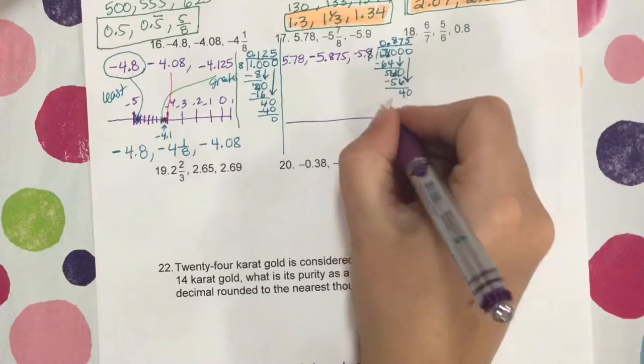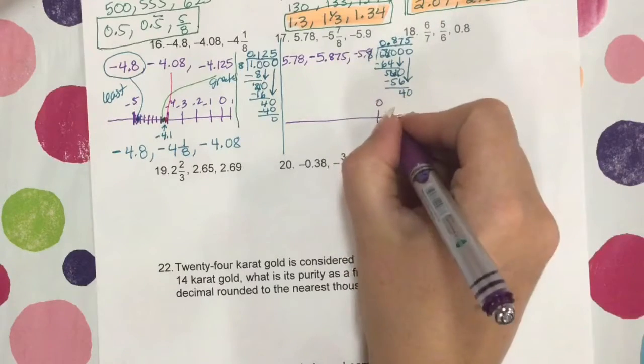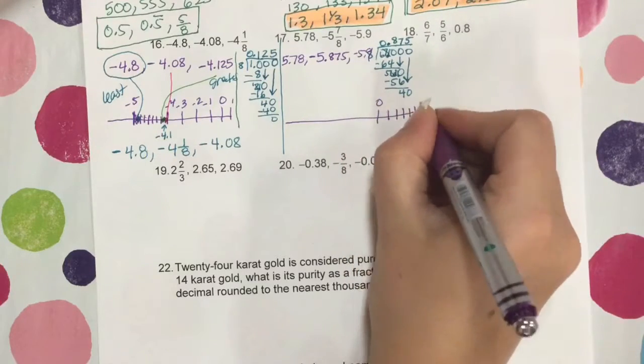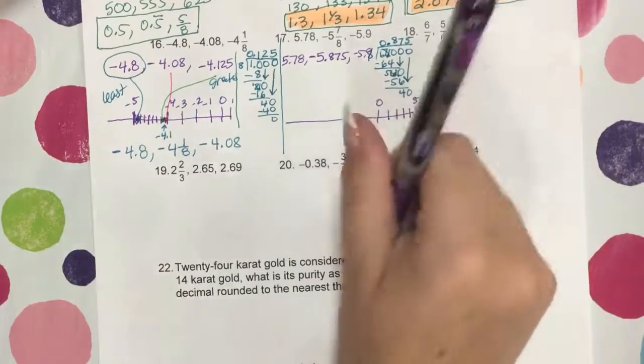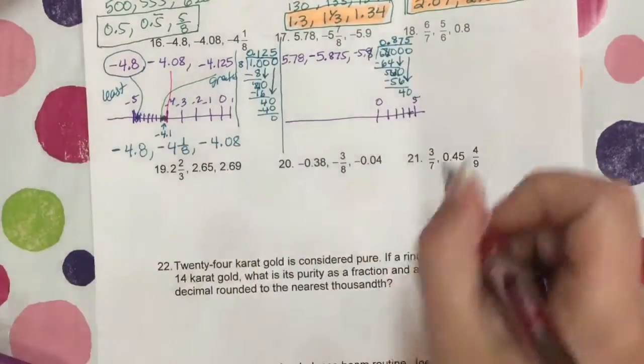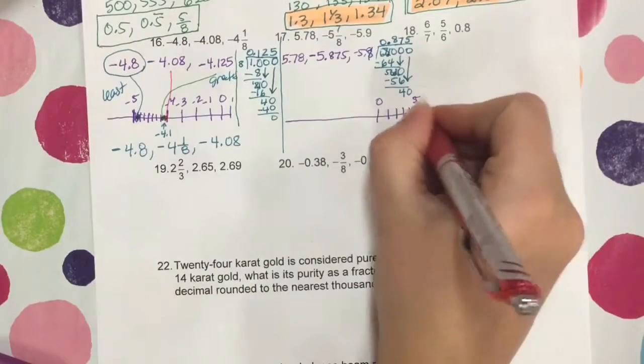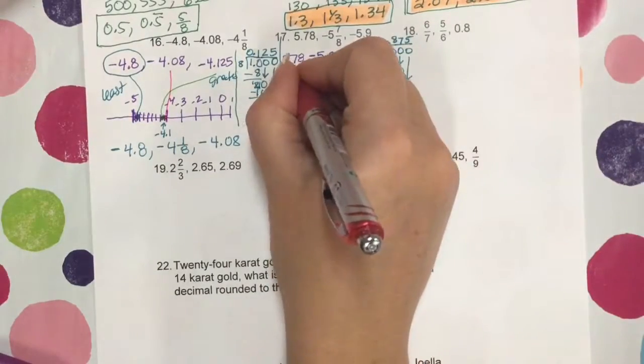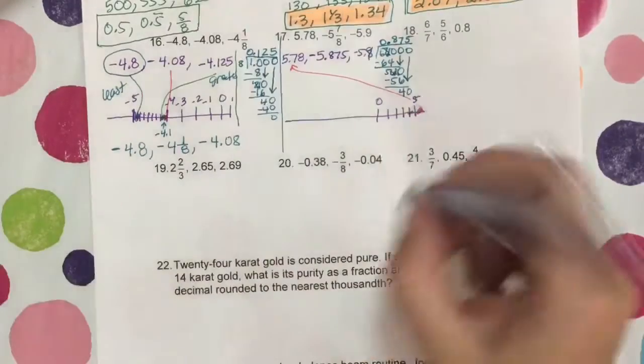All right. This is 0, 1, 2, 3, 4, 5. Okay, so we know that this one right here is greater than 5, so it's going to be over there, bigger than 5, a little bit closer to 6.